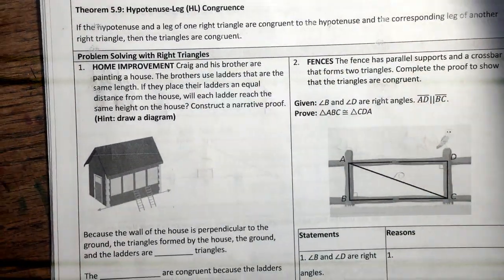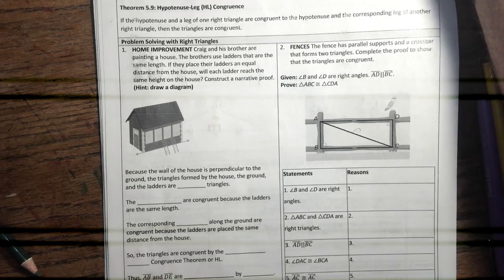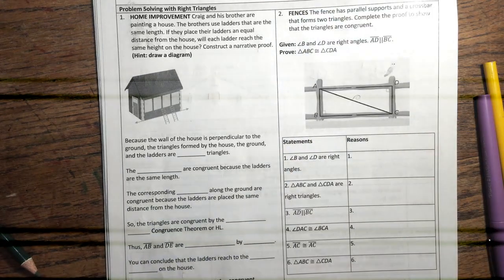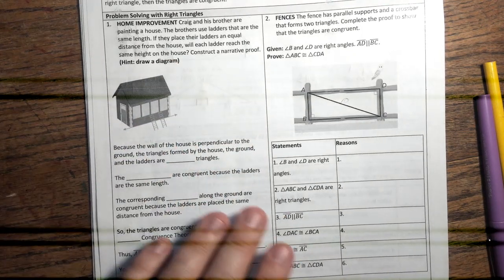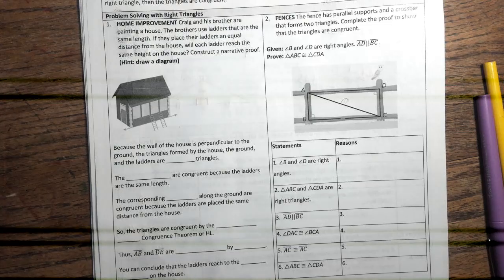Let's zoom out a little. We've got a couple of proofs. I do is on the left. So number one: Craig and his brother are painting a house. The brothers use ladders that are the same length. If they place the ladders at an equal distance from the house, will each ladder reach the same height on the roof? Construct a narrative proof. Hint, draw a diagram. So we're going to draw a diagram, and then we're going to work down here. We have a word bank at the bottom.